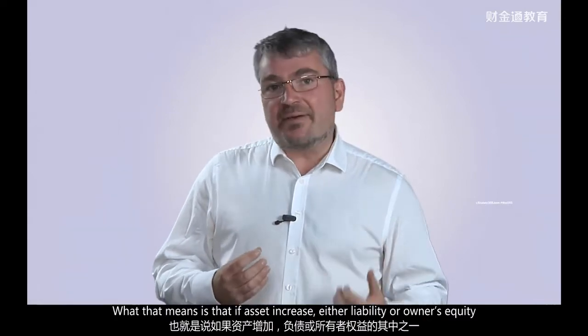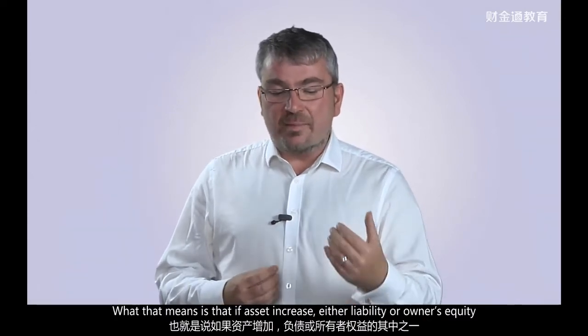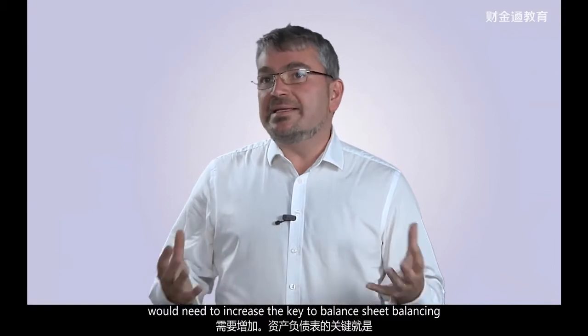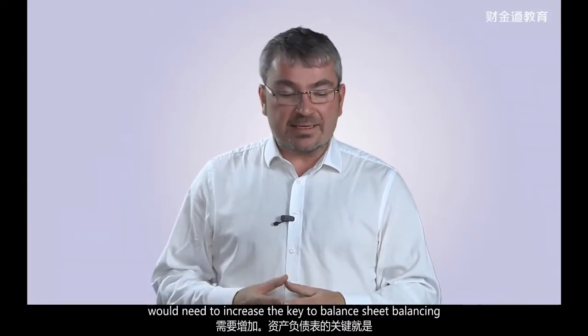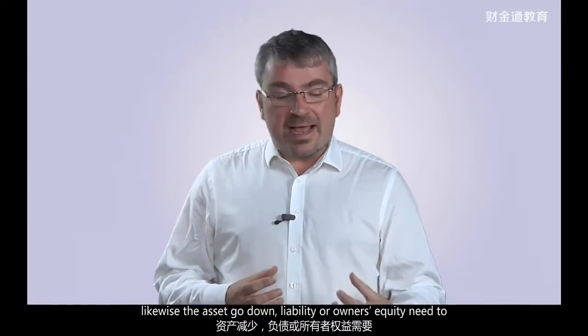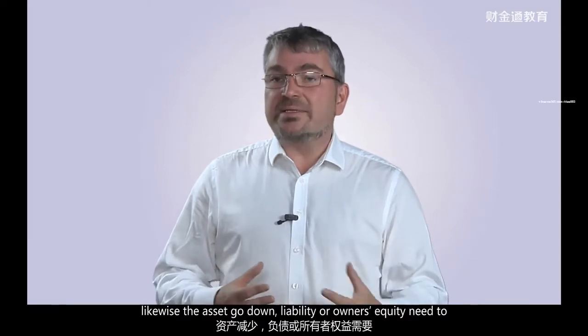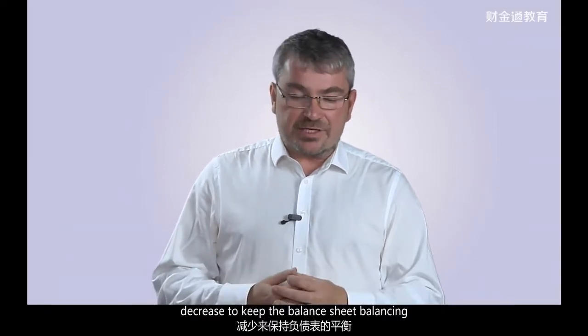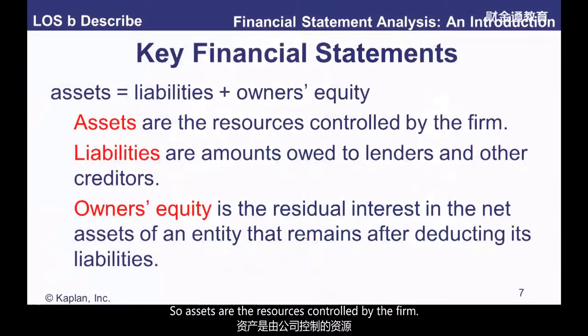What that means is if assets increase, either liabilities or owner's equity would need to increase to keep the balance sheet balancing. Likewise, if assets go down, liabilities or owner's equity would need to decrease to keep the balance sheet balancing. So as we said, assets are the resources controlled by the firm. They're everything the company owns.